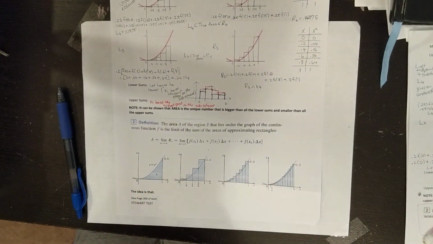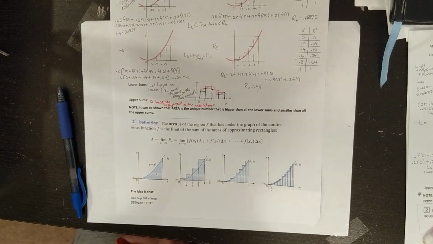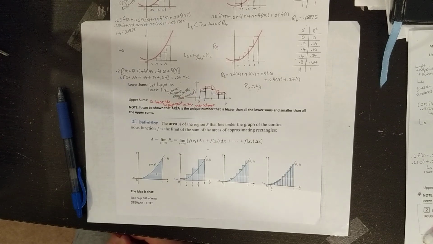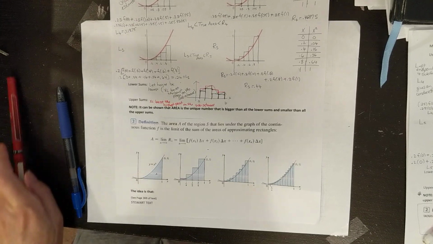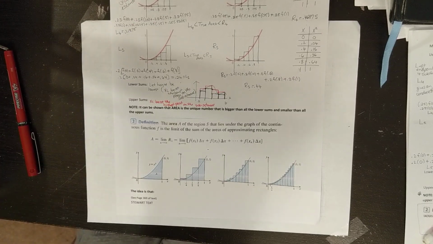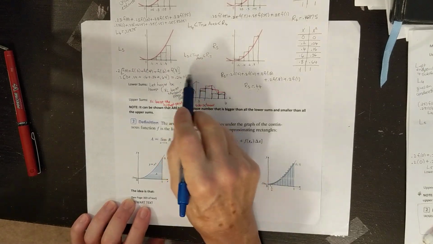So here's the big deal. It can be shown that area is the unique number that is bigger than all of the lower sums and smaller than all of the upper sums. And they didn't say if you take 4 subintervals or if you take 5 subintervals. There's no limit. So if you took like 80 rectangles, if you split it up into 80, still the area is going to be the unique number that is between the lower and the upper. So if you took more and more rectangles, that is going to get more and more fine-tuned.